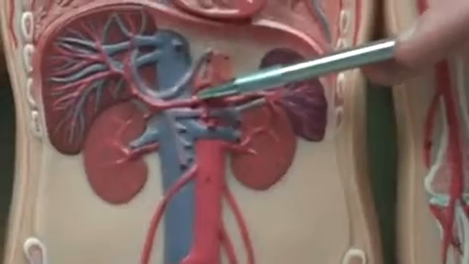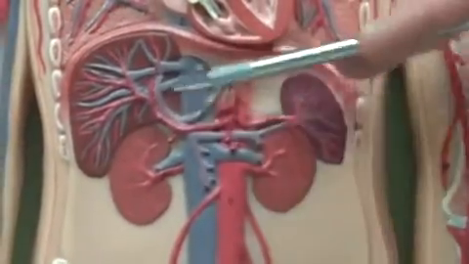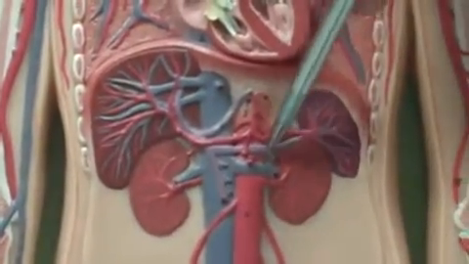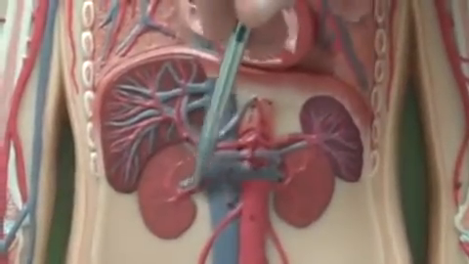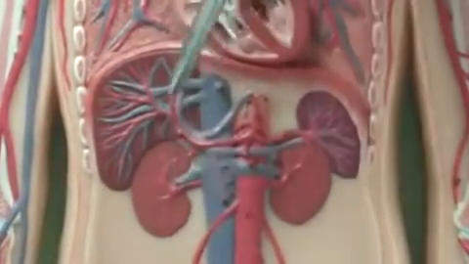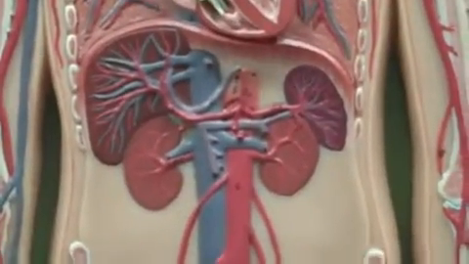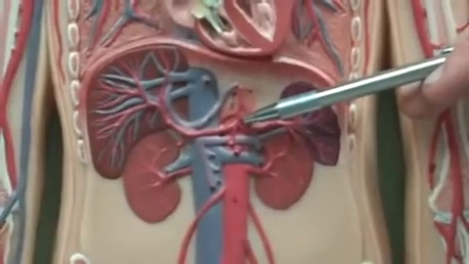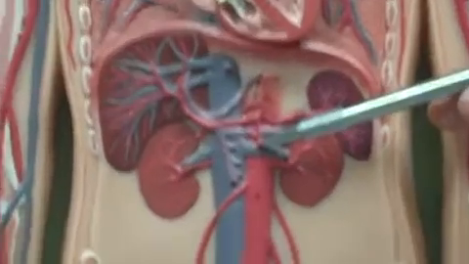The celiac trunk has a hepatic artery that goes to the liver. There's a hepatic vein that comes from the liver. It's got renal arteries that go to the kidneys. Here, this one's better. Renal arteries, renal veins to the kidneys. And so those are the hepatic arteries, hepatic veins, renal arteries, renal veins. That's the celiac trunk.